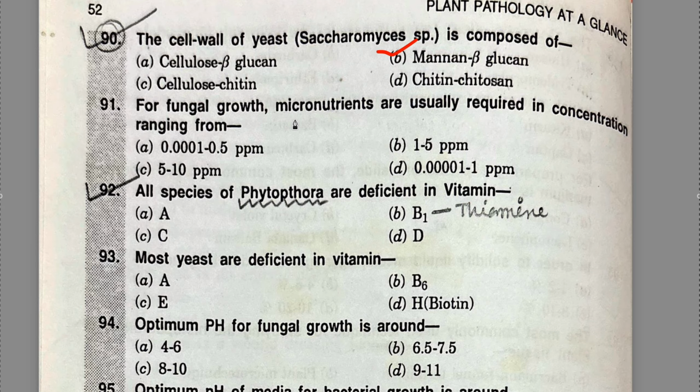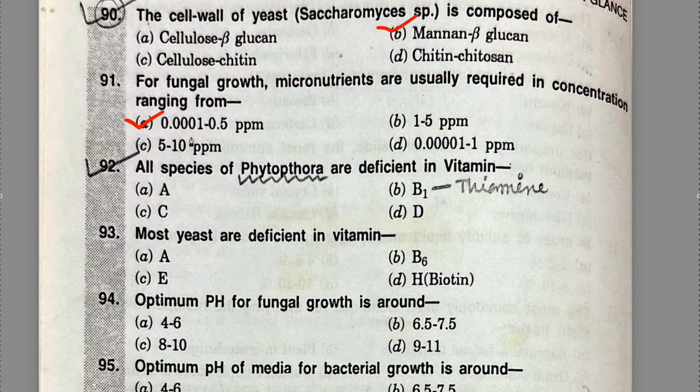For fungal growth, micronutrients are usually required in concentration ranging from option A, 0.0001 to 0.5 ppm, 1 to 5 ppm, 5 to 10 ppm, or 0.00001 to 1 ppm. Answer is option A. There will be three zeros after the point. Remember, anyway you can.